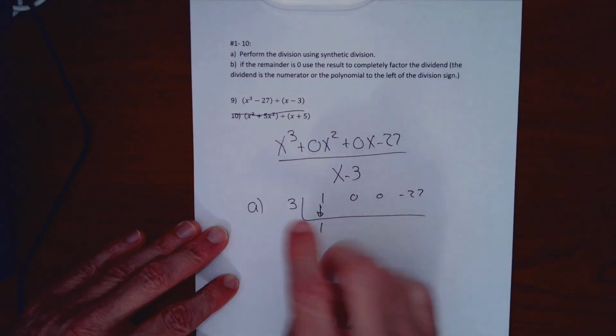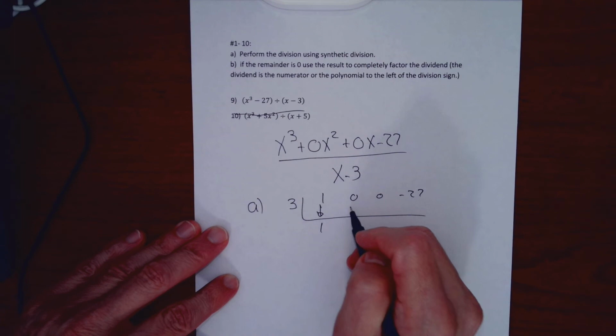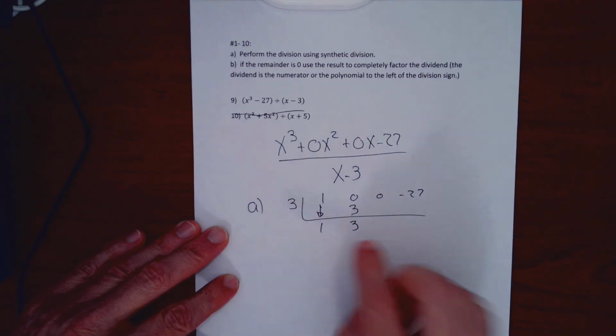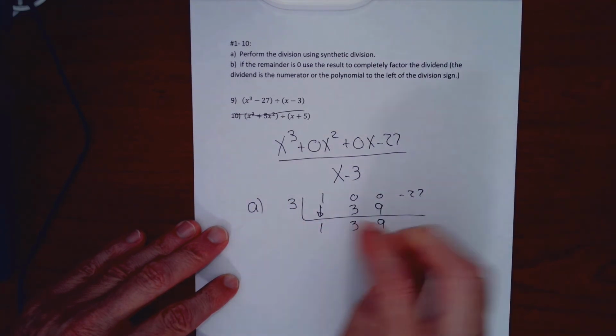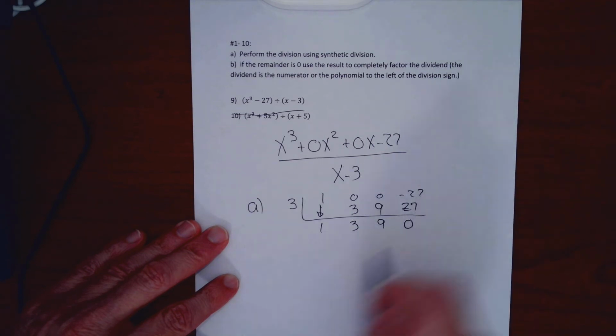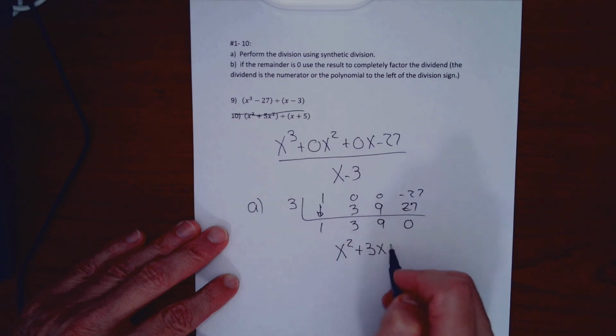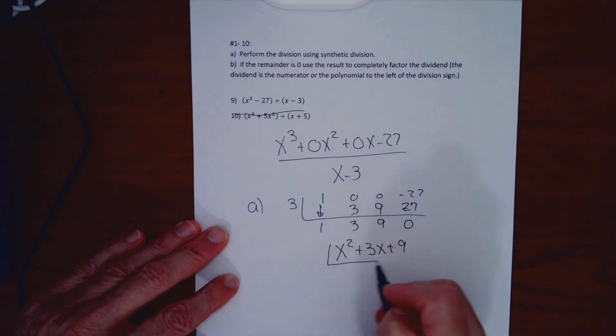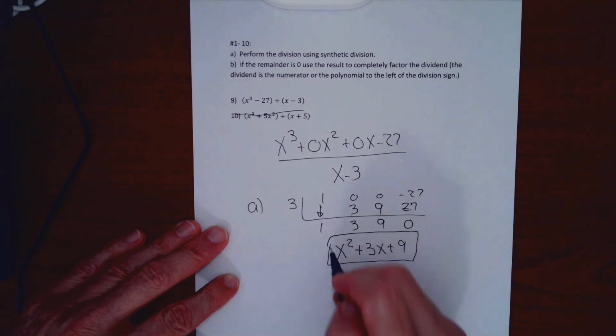Bring the 1 down, multiply, add, multiply, add, multiply, add. For an answer to part A, it's going to be 1x squared plus 3x plus 9, remainder of 0. I don't need to write my remainder of 0.